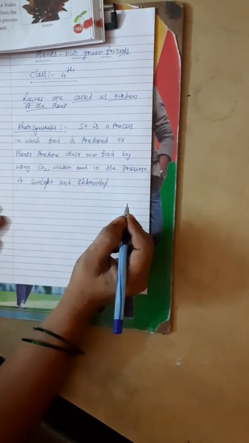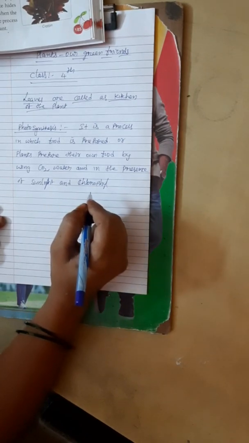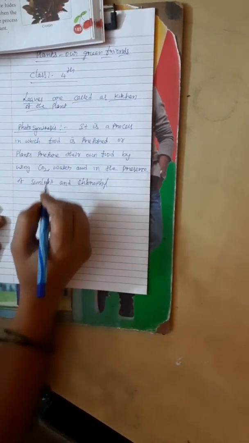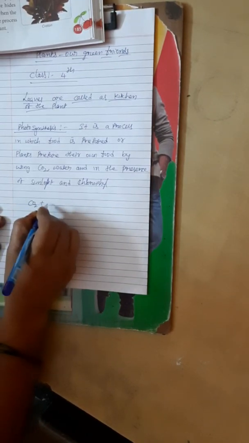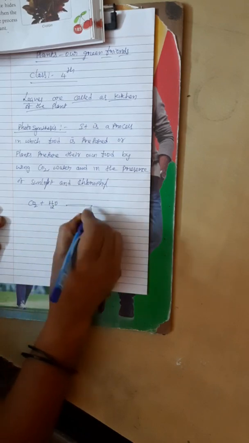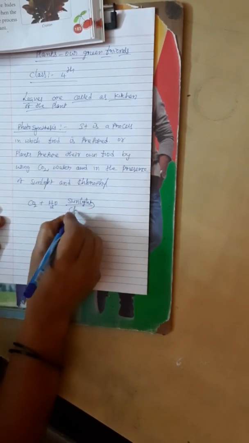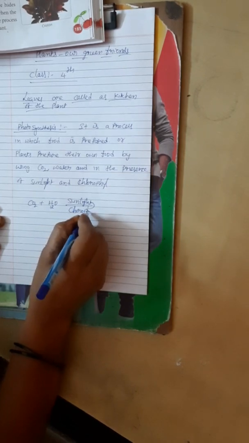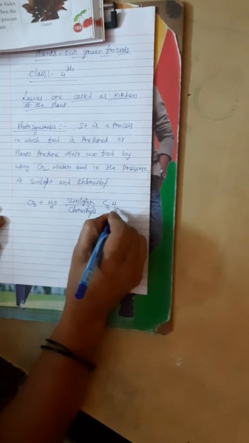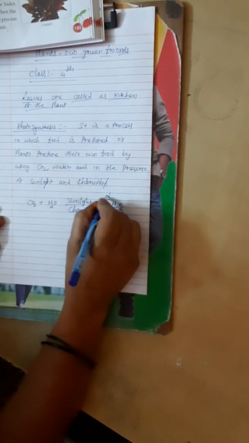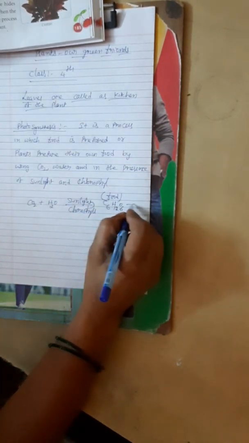Understand? Okay. For this photosynthesis, we can write an equation. What is that equation? Nodi, photosynthesis ke ಒಂದು equation ಬರೆಯೋಣ. ಏನದು equation? Listen. Carbon dioxide plus water, in the presence of sunlight and chlorophyll, gives rise to food, that is C6H12O6. This is in the form of food, the food which is prepared in the plant. Plus oxygen.